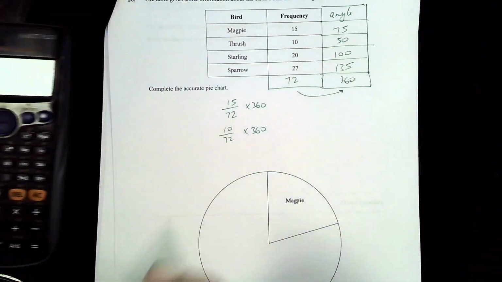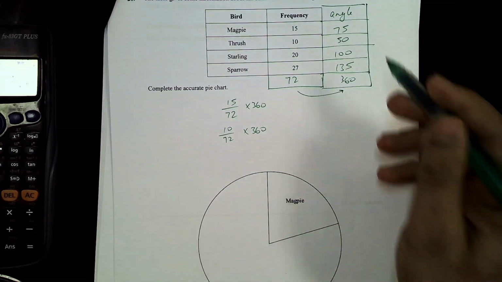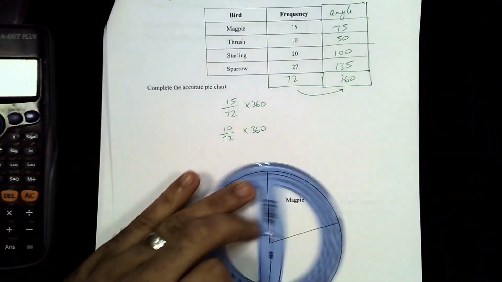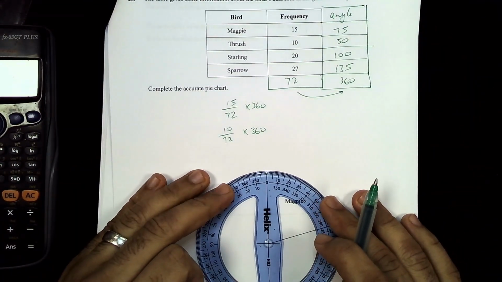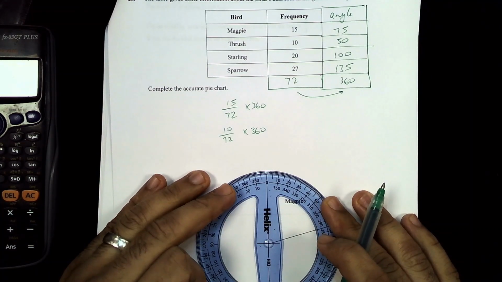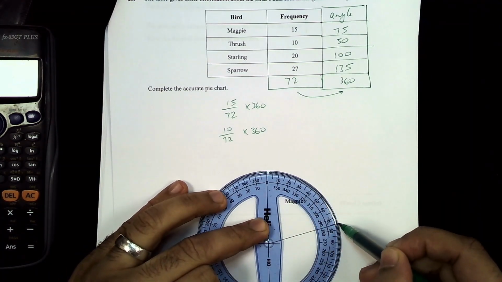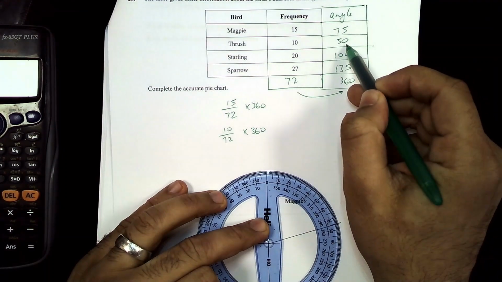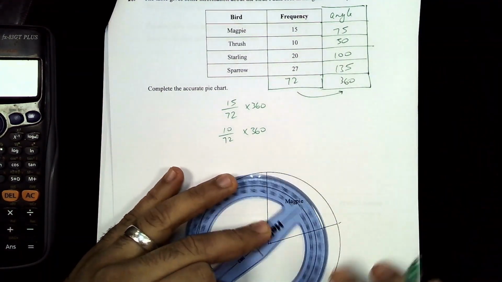Now we need to actually draw these angles. So they've already done Magpie for us, so let's just check. I mean, not that we should have any doubts, but we'll check the exam paper's done it right. Should be 75. Yep, bang on 75. So next one's going to be 50. This is for thrush.